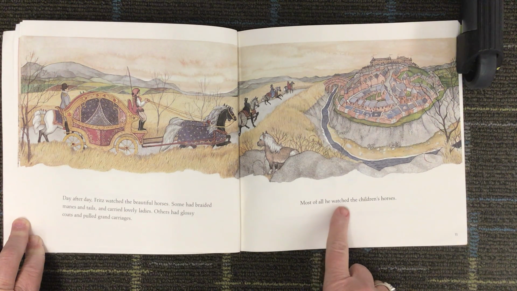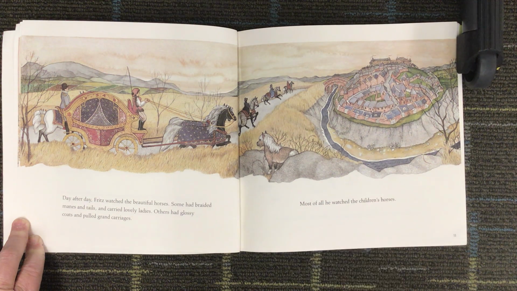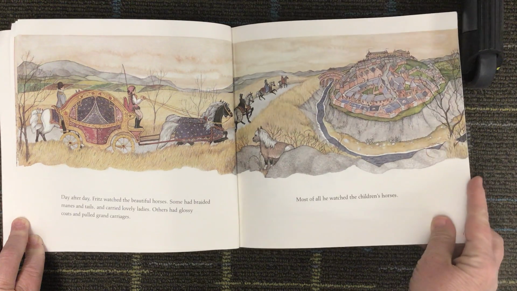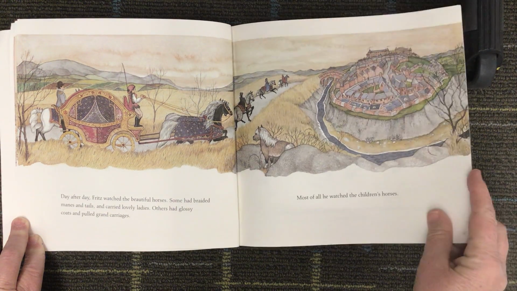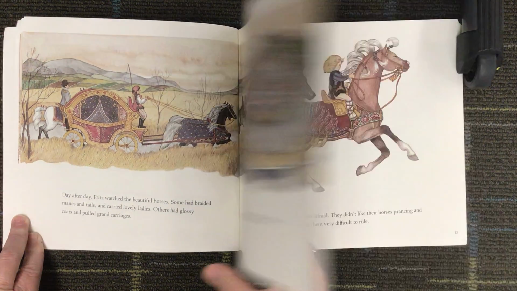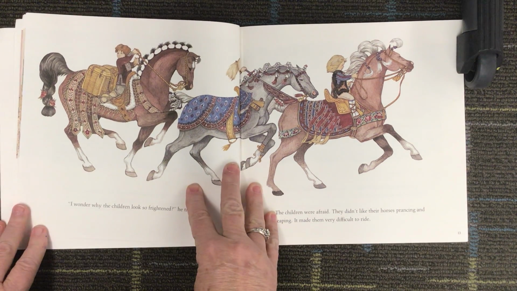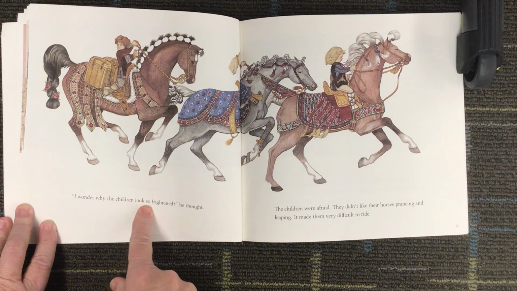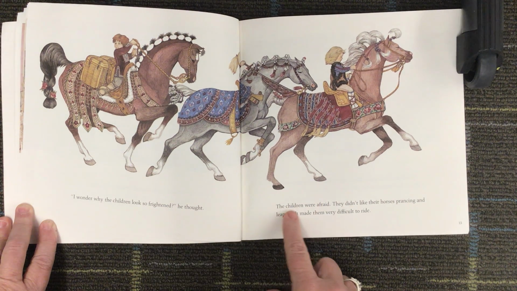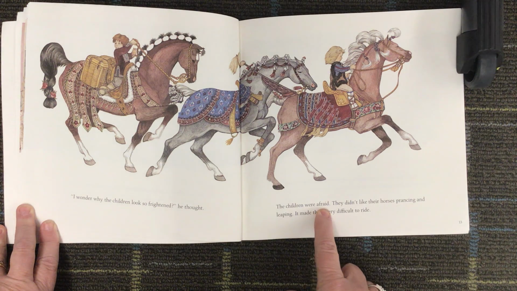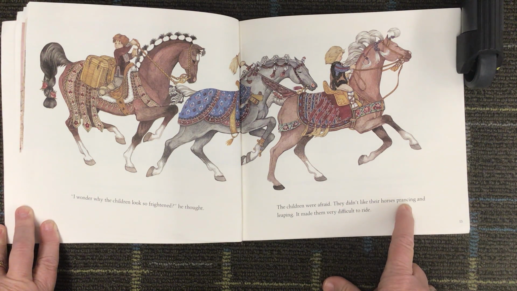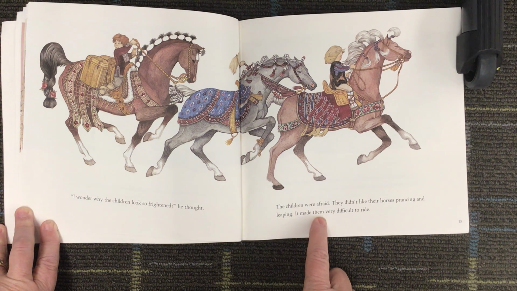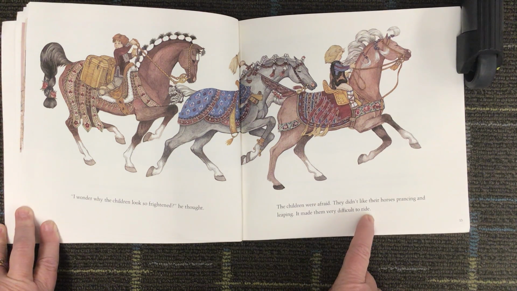Most of all, he watched the children's horses. Do you see Fritz here? I wonder why the children look so frightened, he thought. The children were afraid. They didn't like their horses prancing and leaping. It made them very difficult to ride.